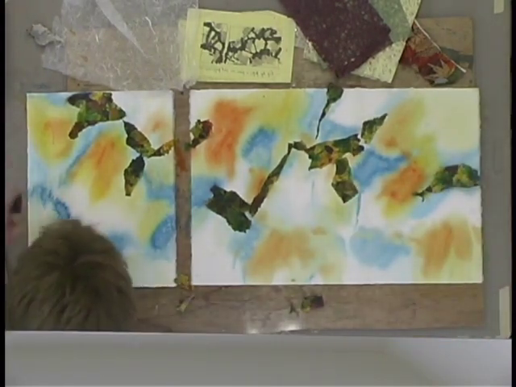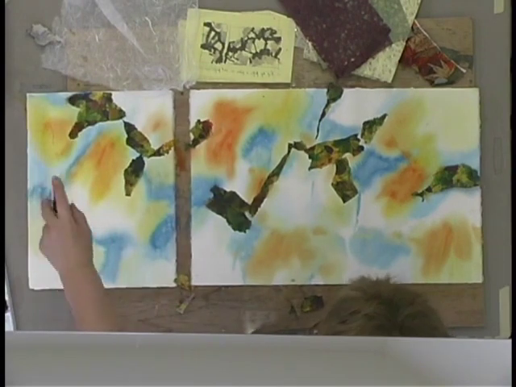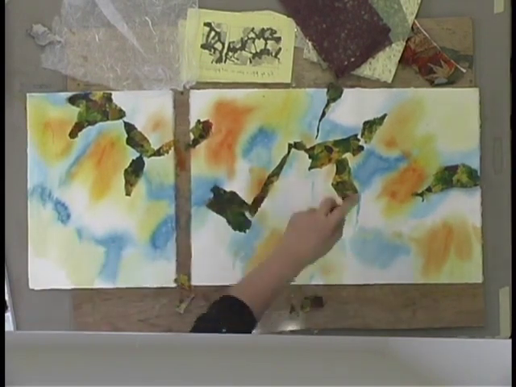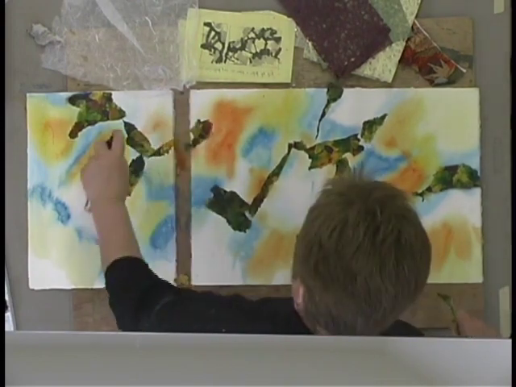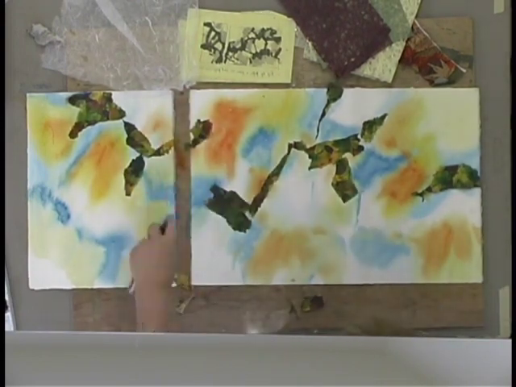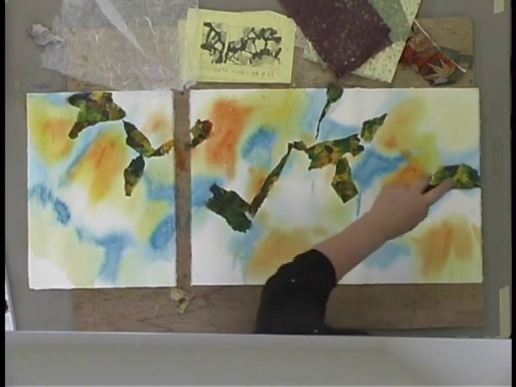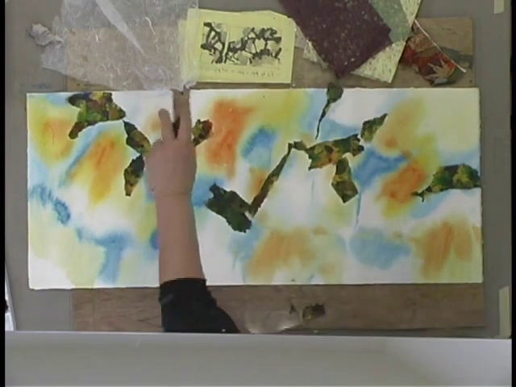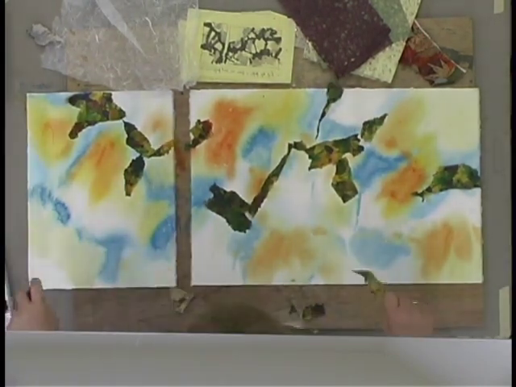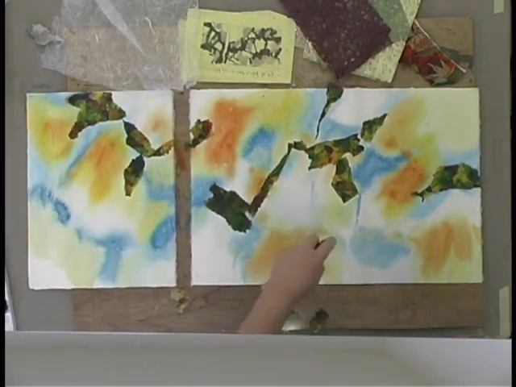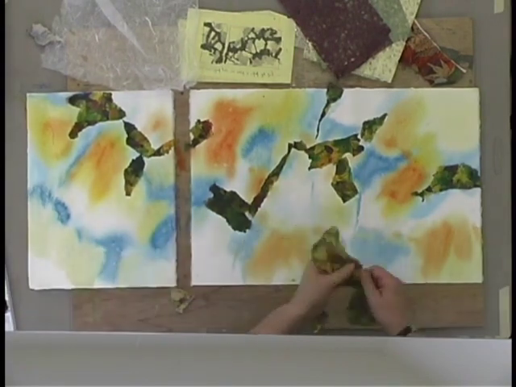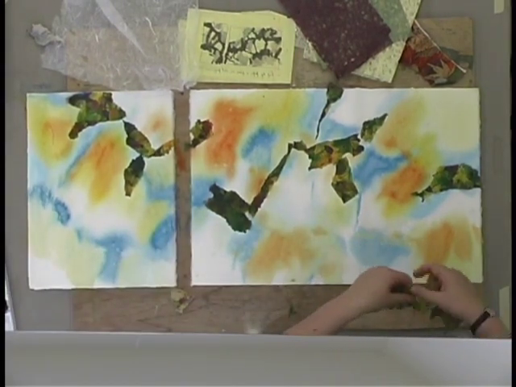And again, my painting is starting to dry a bit. I'm going to keep wetting, keeping this wet. Now, if you were working in Alaska or maybe Arizona, it'd be very difficult. If you happen to live in Florida, it should be a piece of cake.